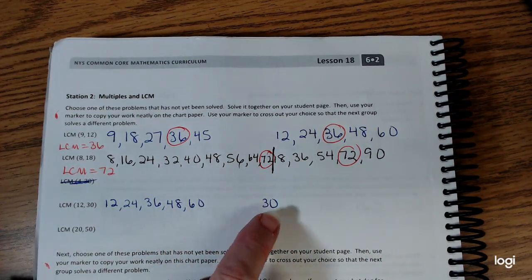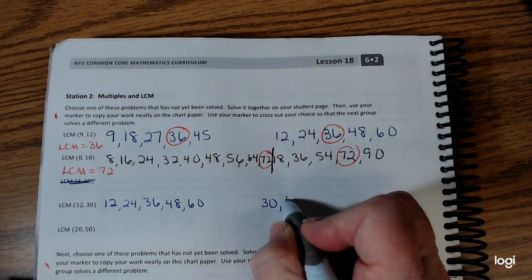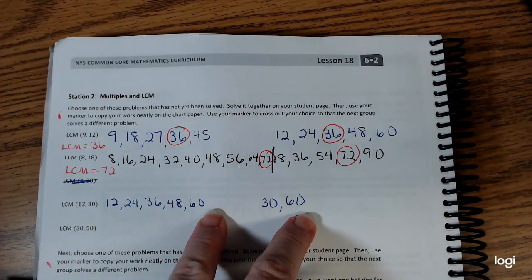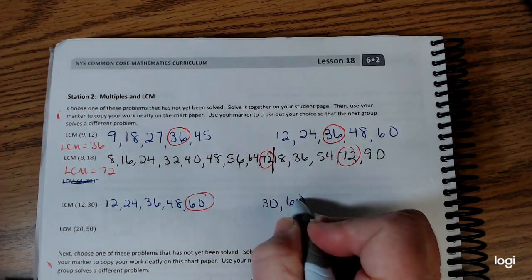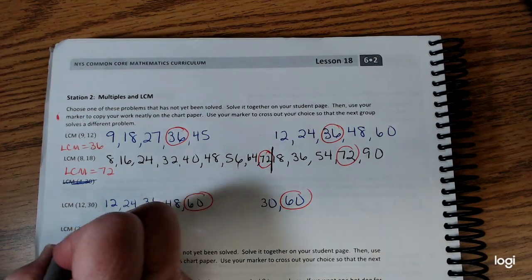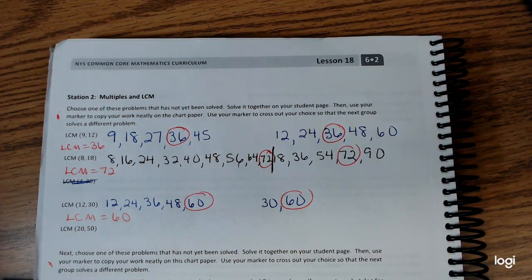Oh, I think that might work because I know my 30s. After I count by 30s, the next number is 60. So once I find the least common multiple, I can go ahead and stop because I will notice that they both have 60. So I would say that the least common multiple is 60.